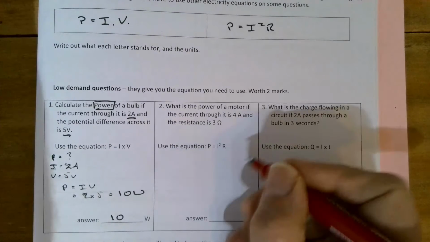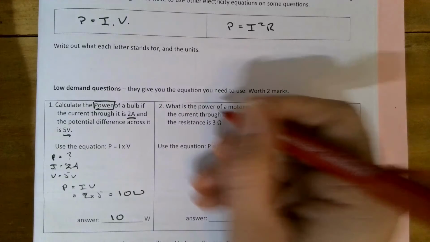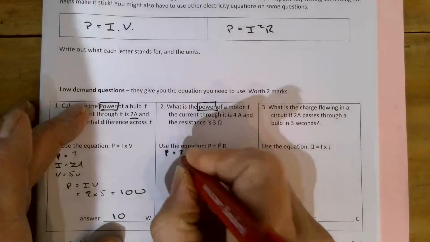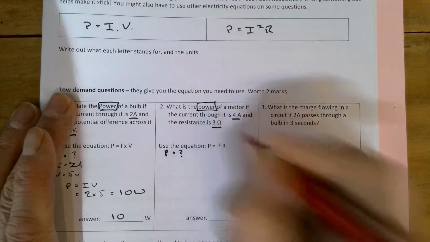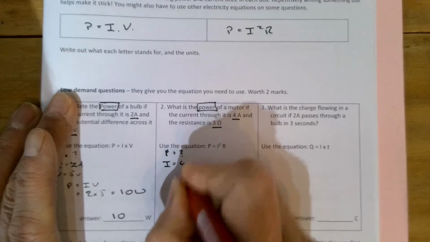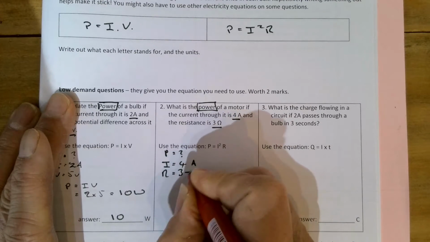There we go. Now, use the equation power equals I squared R. So, what's the power of the motor? Find the power again. I've got 4 amps and 3 ohms. So, I is equal to 4 amps and R is equal to 3 ohms.